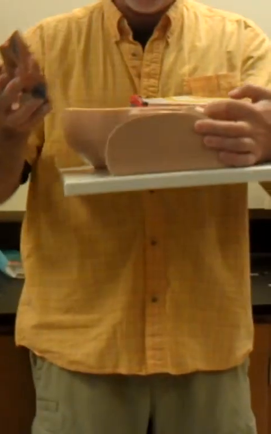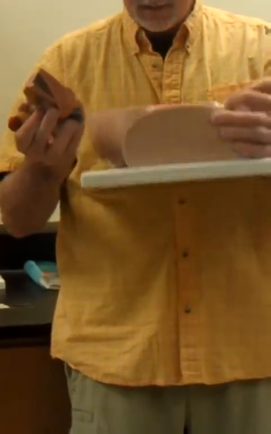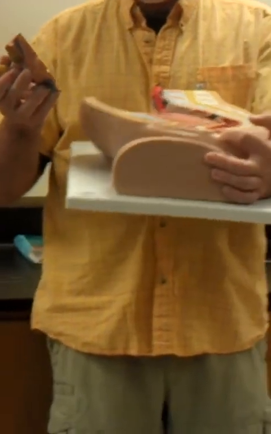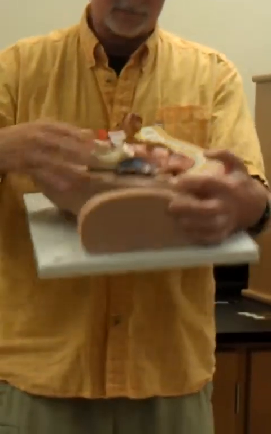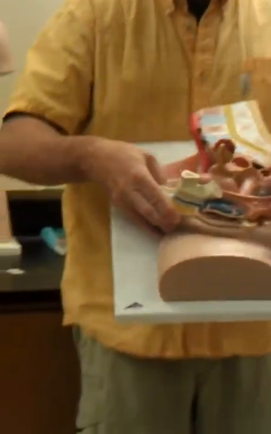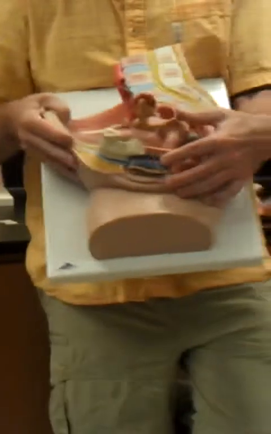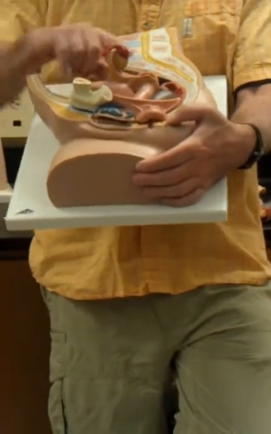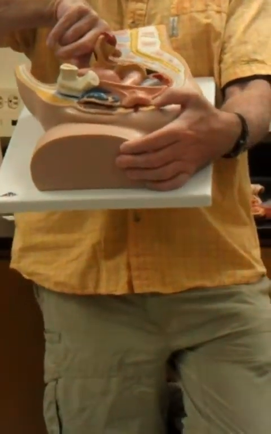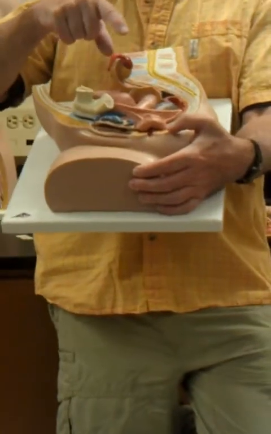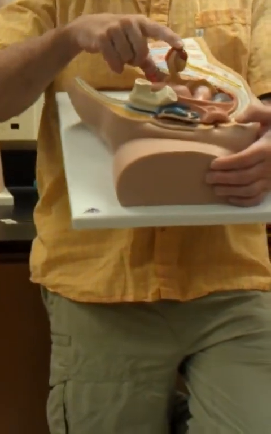This should allow us to see pretty much everything, I think. Looking from the side, what's going to be obvious is the oviduct. Yellow is going to be the ovary, and the red here would be the fimbriated end of the oviduct.